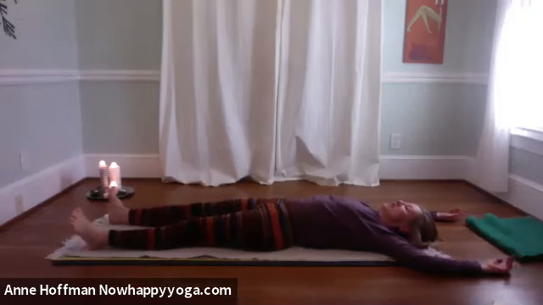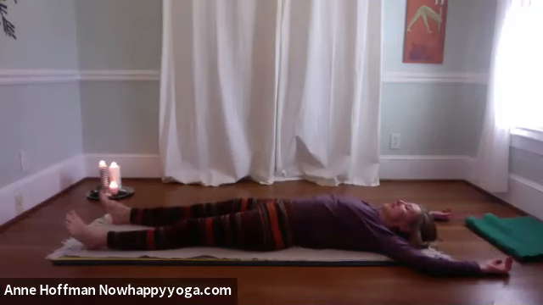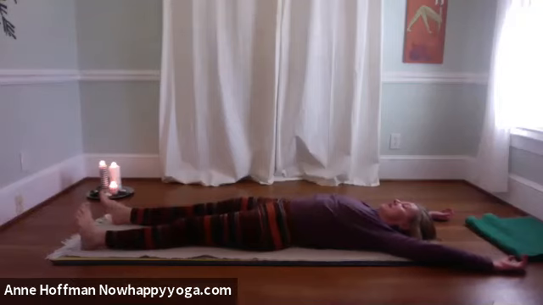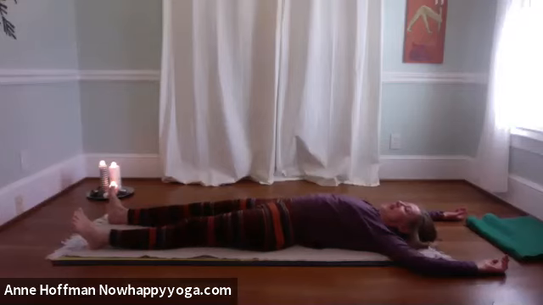Invite you to close your eyes so that your awareness stays within. If you're wearing glasses, I invite you to take the glasses off as you practice so that the muscles around the eyes relax also. Now, as you reach out through the right heel and right hand, contract the left waist.